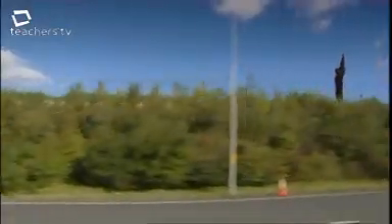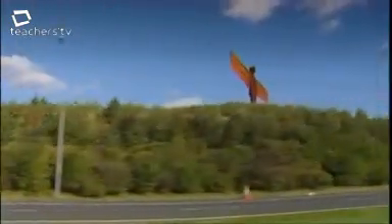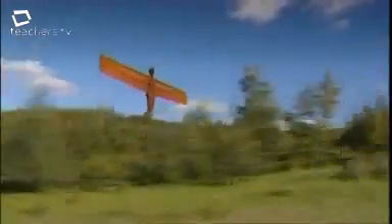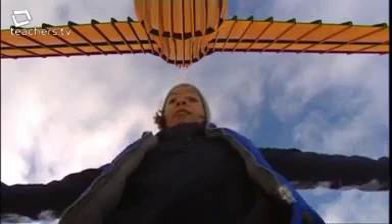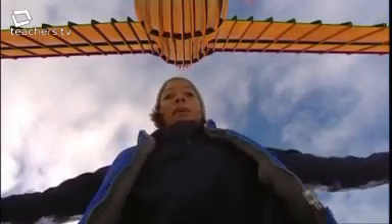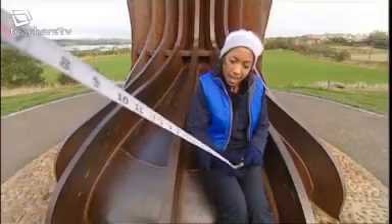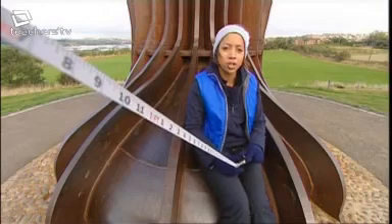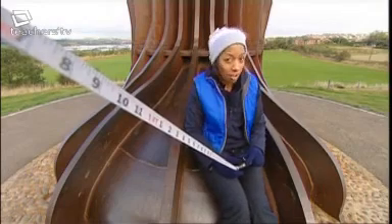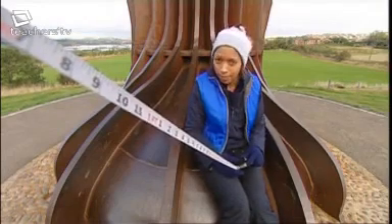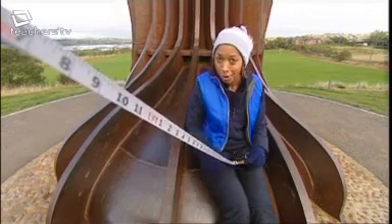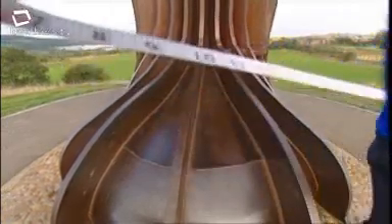Sited next to the A1 in the northeast of England, it's seen by around 90,000 people a day. I'm told it's the height of a 5-storey building or 4 double-decker buses. Looks pretty high to me, but just how tall is it? A tape measure isn't going to be much good, not on its own anyway. This looks like a task for the tangent ratio, and the first step is to construct a right-angled triangle.